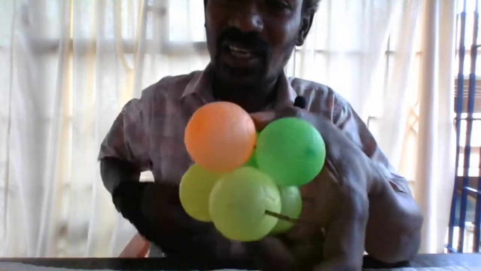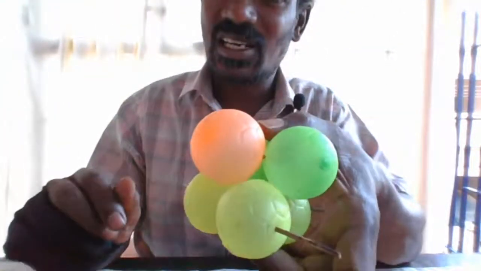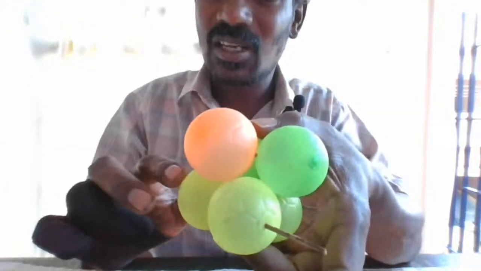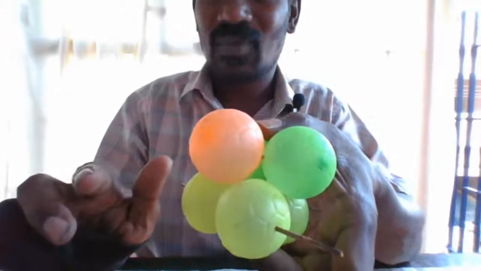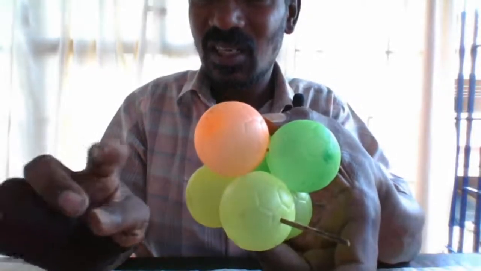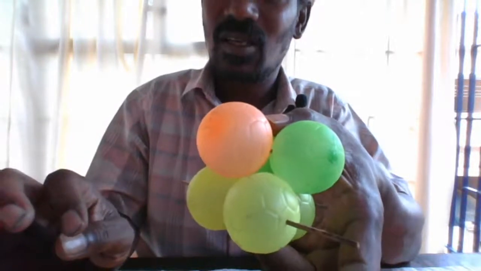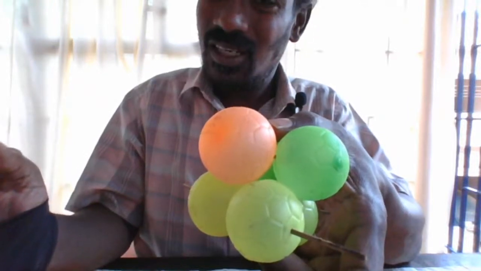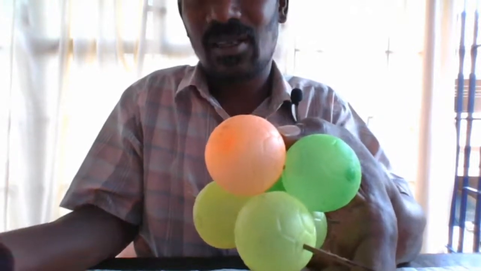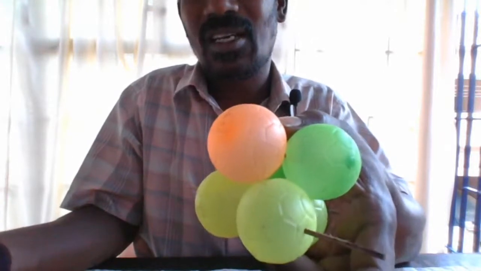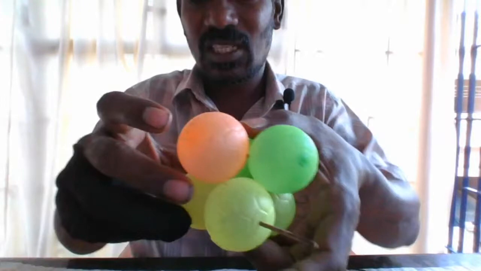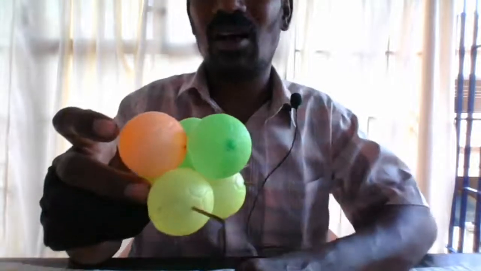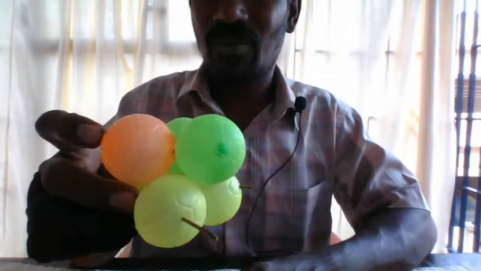Which type of triangle? Equilateral triangle. So how many equilateral triangles did we get? Totally 8 equilateral triangles. 8 in the sense octa, equilateral triangles, therefore hedron: octahedron. So what is the shape we are getting from this? We will get an octahedron.